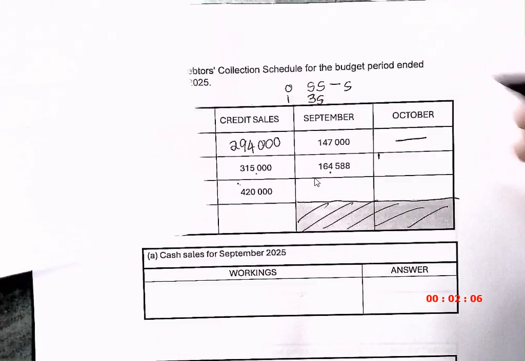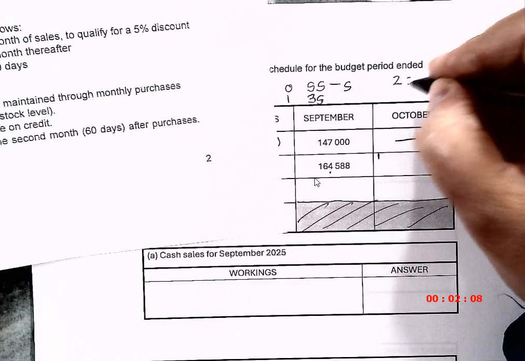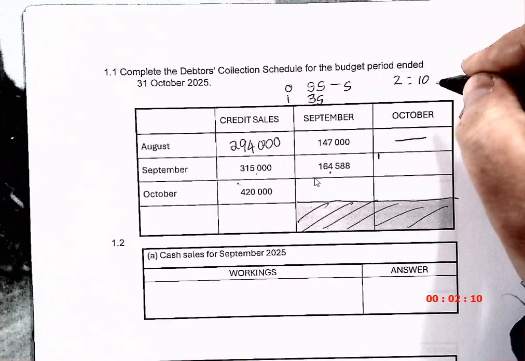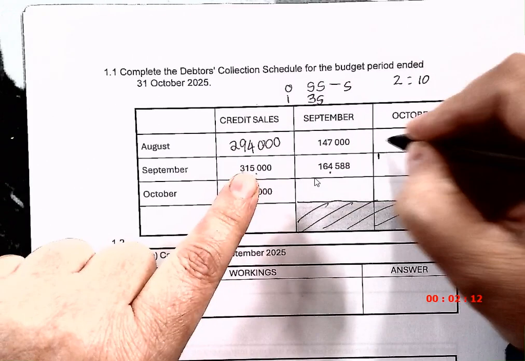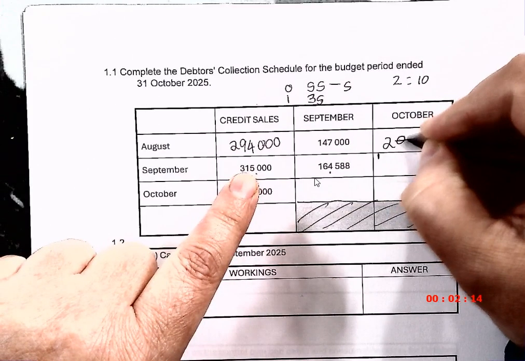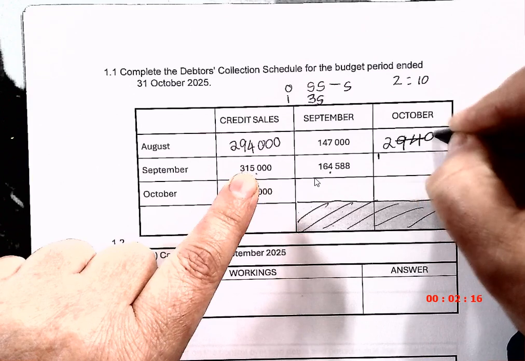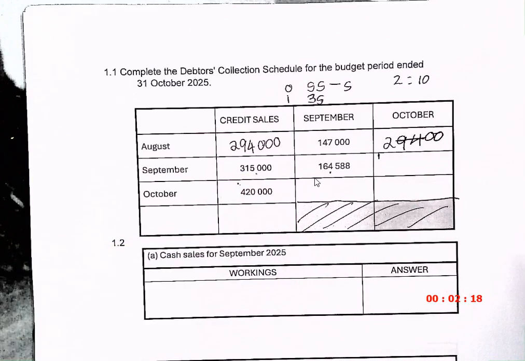Oh, I didn't see. 10%. Thank you. Okay, so there is 10%, so it's 29,400. So they are literally not bad debting anything. Can you see there's no bad debts? Okay.